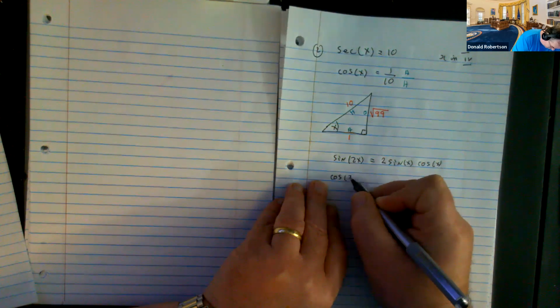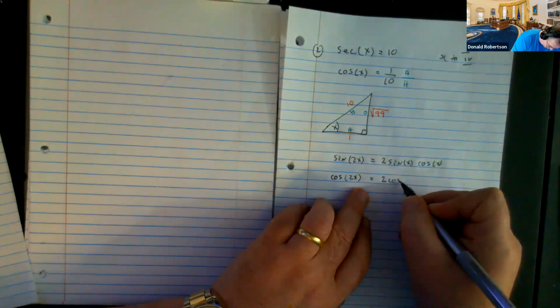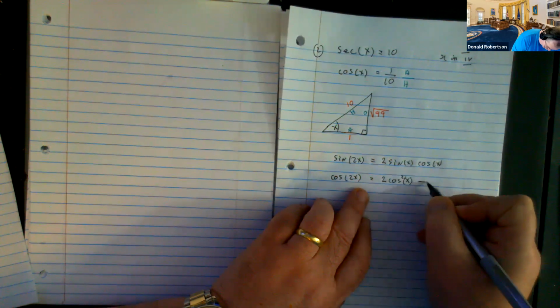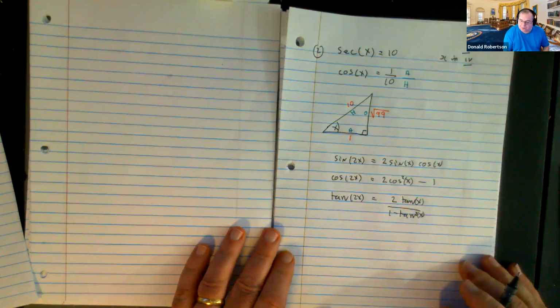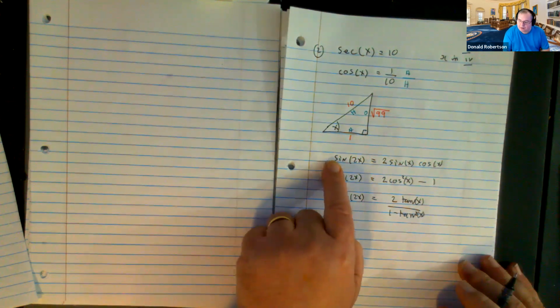There are various versions of the cosine of 2x. I'm going to do the 2 cos squared x minus 1 version. And then we have the tangent of 2x, which is 2 tan x over 1 take away tan squared x. Are we happy with those three formulas? You recognize them?